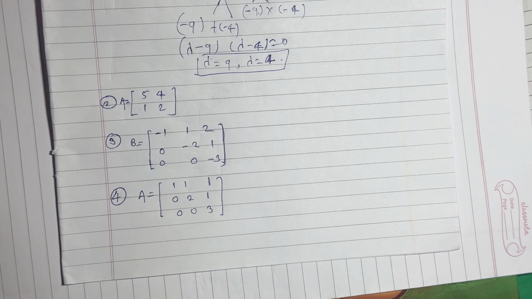That's it here for the eigenvalues. For the eigenvectors, I'll explain from my next lecture onward. I hope you all have understood everything here. That's it for today's lecture. For eigenvectors, we will go in our next lecture.